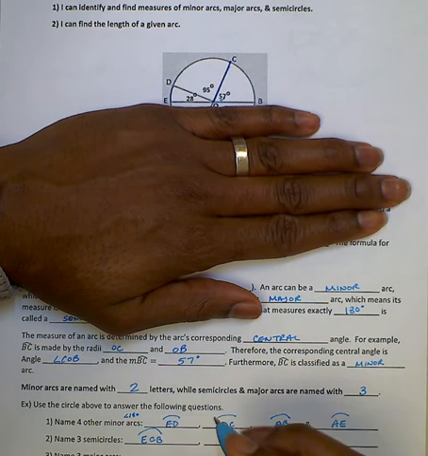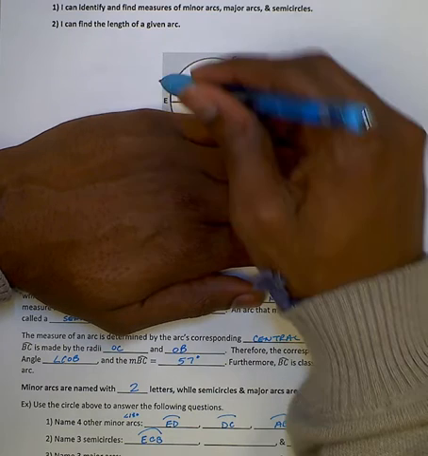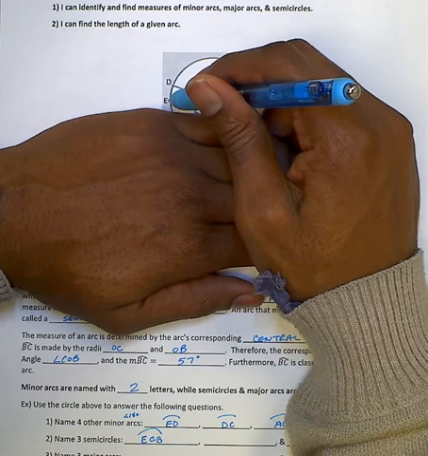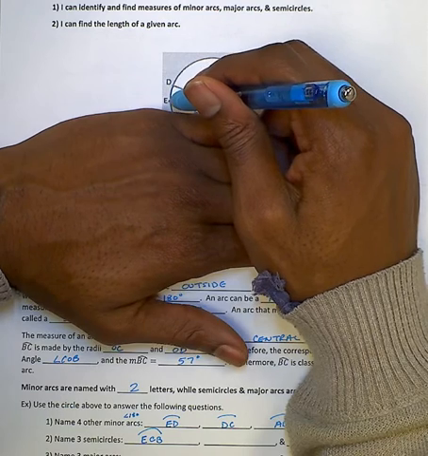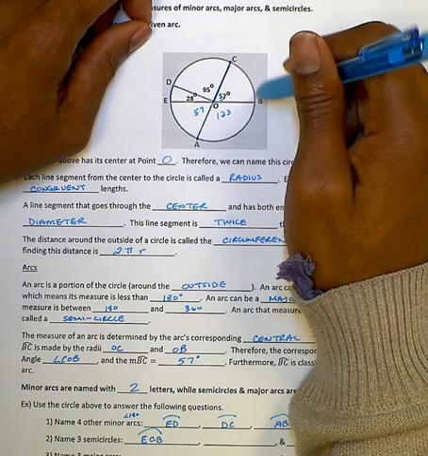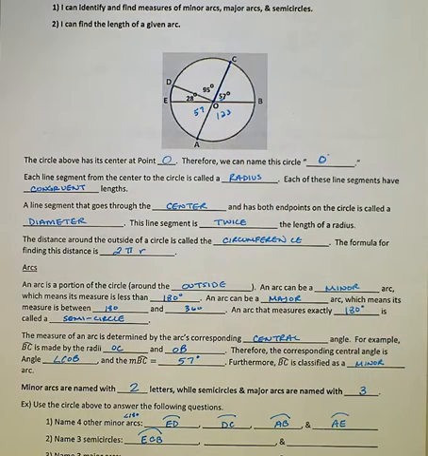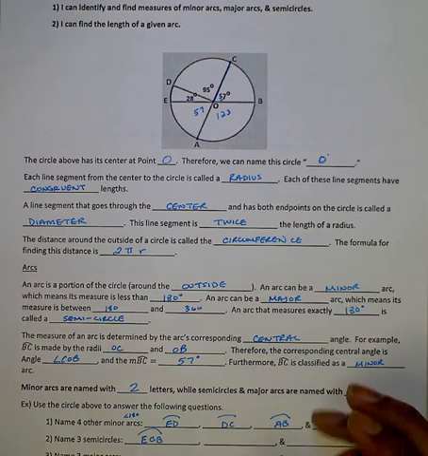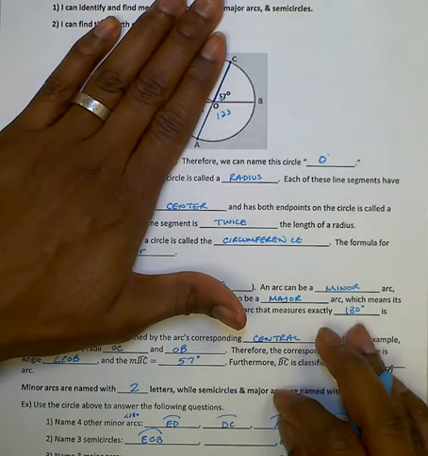If I just called it arc EC and I was talking about a major arc or a semicircle, then you wouldn't know if I was saying go from E to C or go from E to A to C. That's why using 3 letters will make sure you know you're talking about bigger than 180. Another semicircle we have here is CBA, arc CBA.